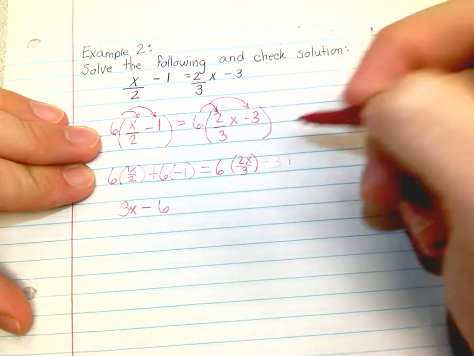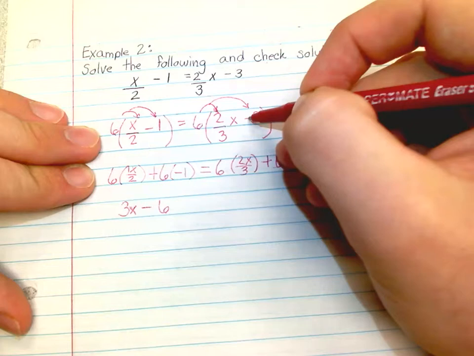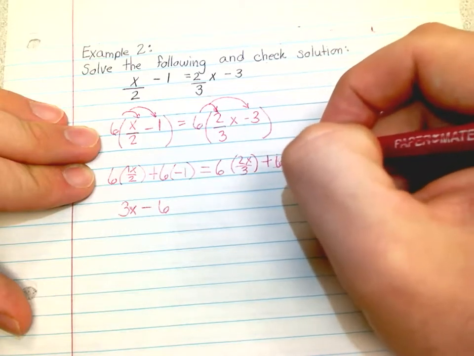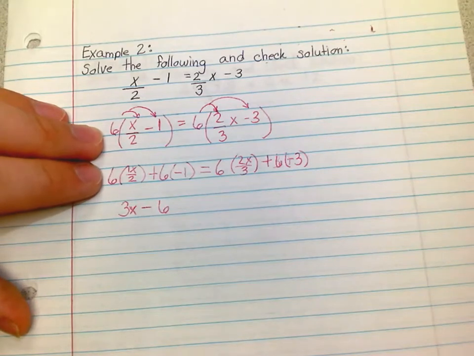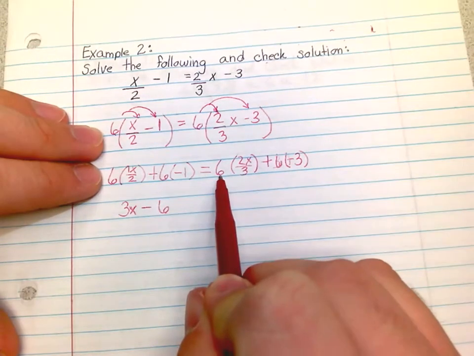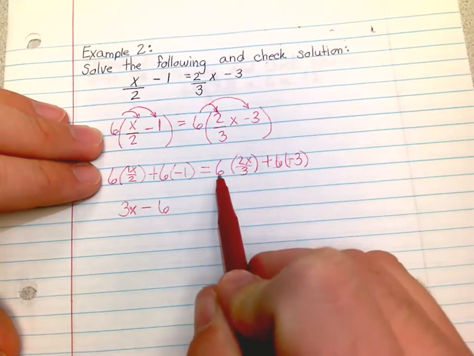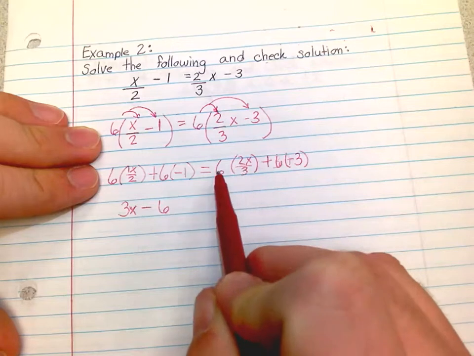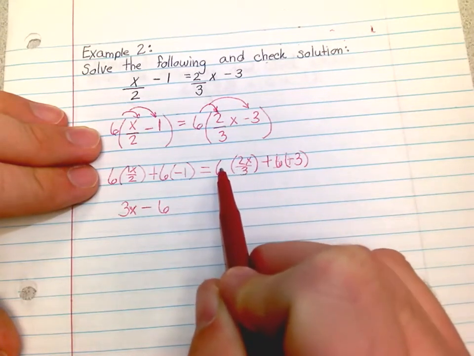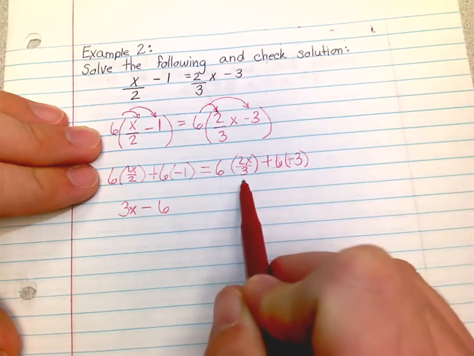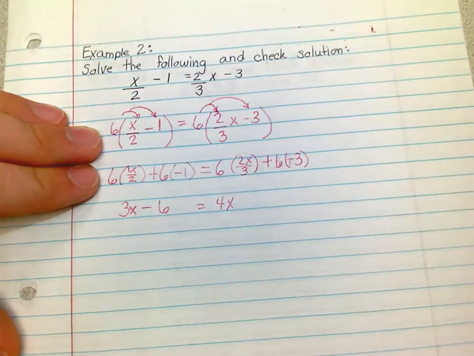We're just distributing that across. Then we have the positive 6, because that's a positive 6 being distributed, times a negative 3. Now if we go through and simplify, 6 times 2 is 12. We just multiplied the big number times the numerator. So 6 times 2 is 12 divided by that denominator that's still there. So 12 divided by 3 gives us 4. And don't forget the little x tags along.